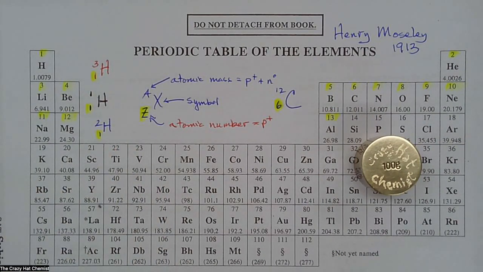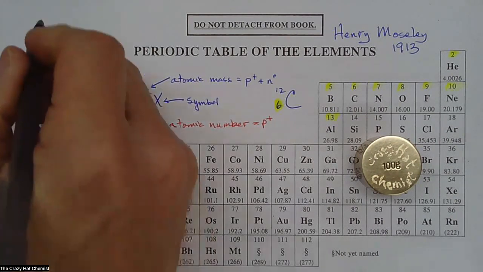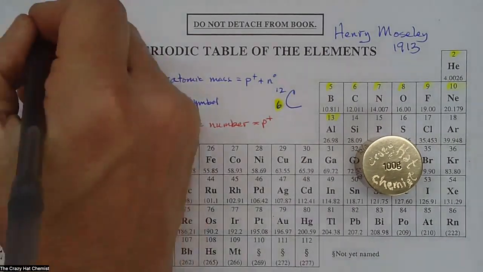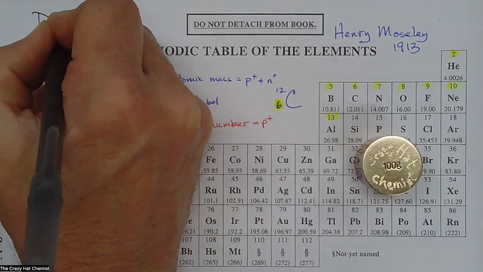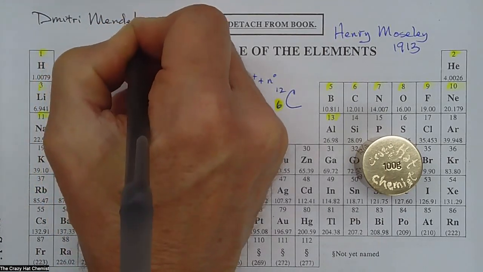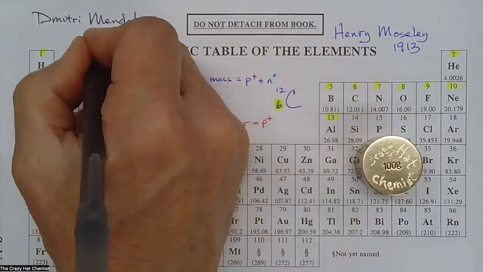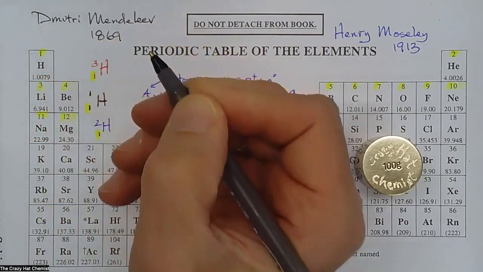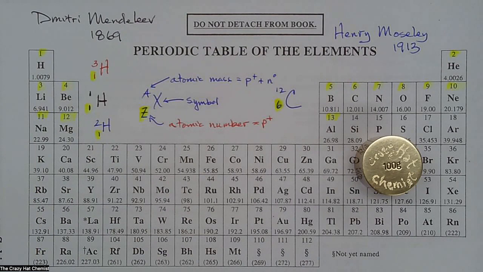And there was another scientist that actually designed and organized the periodic table, and he's the father of the periodic table, Dmitri Mendeleev. And in 1869, he organized the periodic table and he published it in a textbook. And Dmitri Mendeleev is the father of the periodic table, and he actually organized the periodic table according to atomic mass. Our current periodic table, as you can see here, highlighted in the yellow, is according to atomic number.